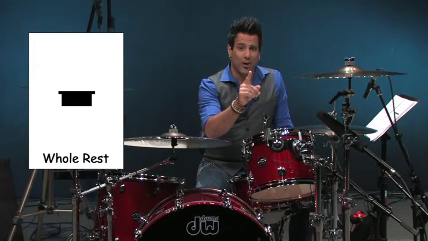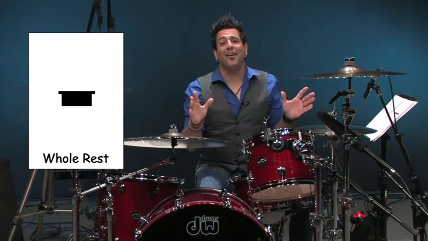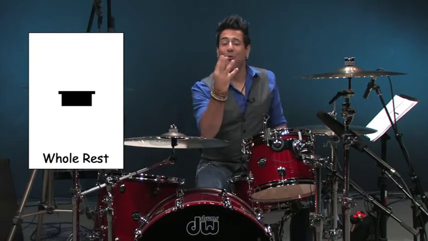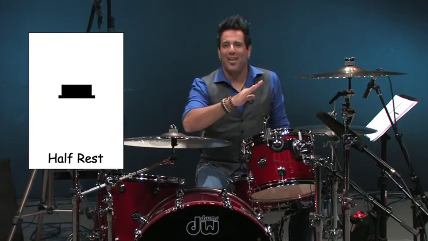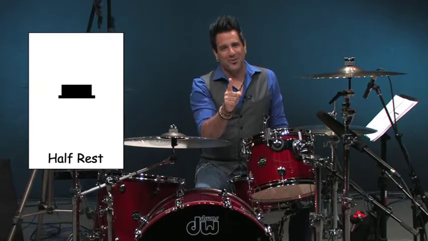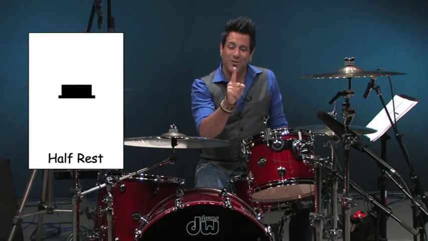For every note in our pyramid of notes, there is an equivalent rest. There's a whole note rest, which means we do nothing. We don't play our instrument for 4 whole beats. There are half note rests, which means we play nothing. We don't play our instrument for 2 beats, 2 whole beats.